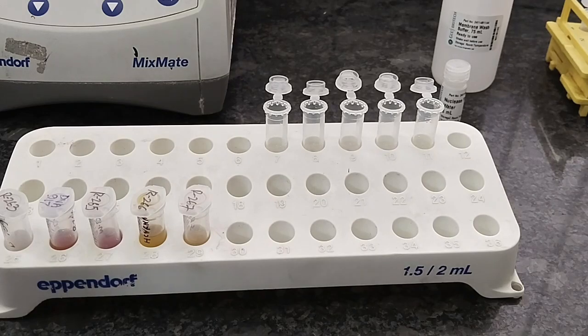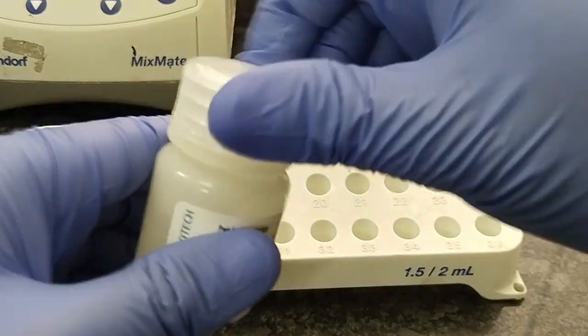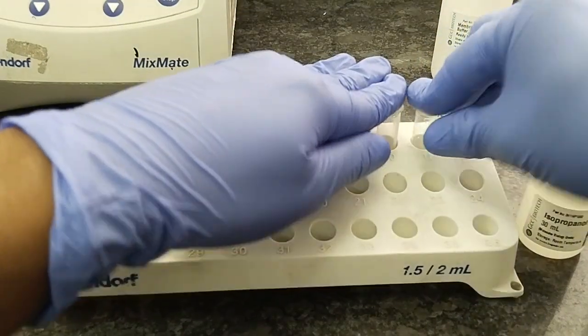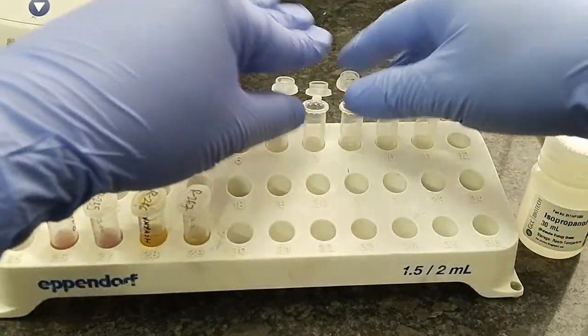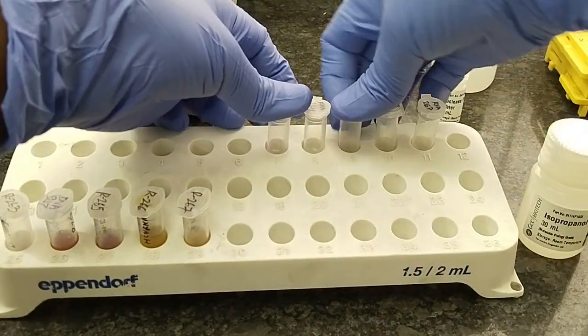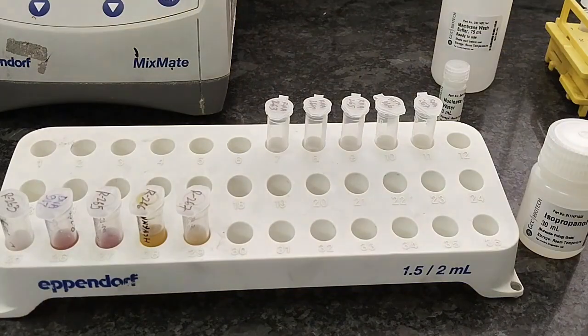So I have added isopropanol, then vortex. We need to vortex the tube so that the alcohol mixes with the aqueous part very well.